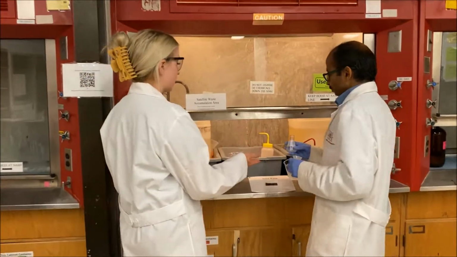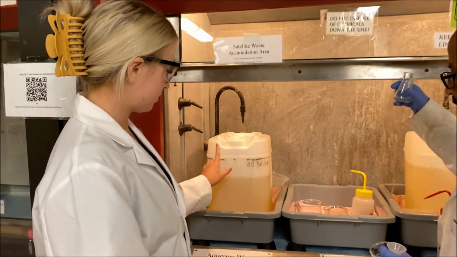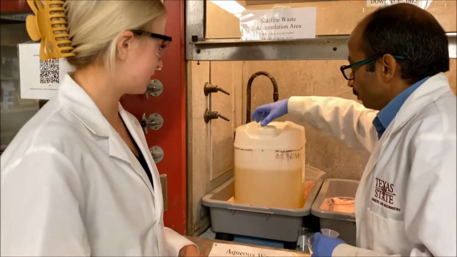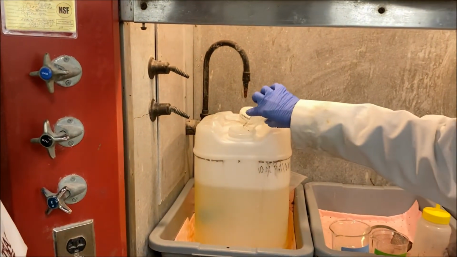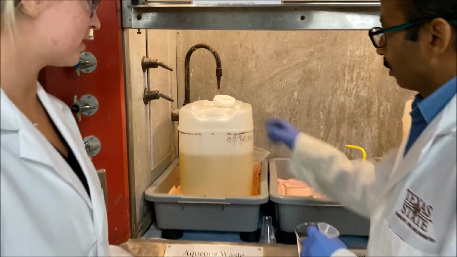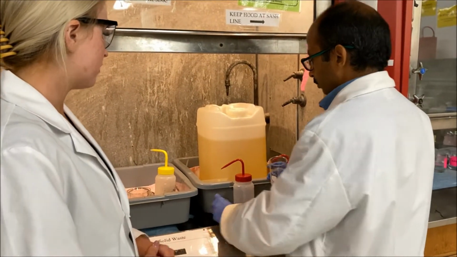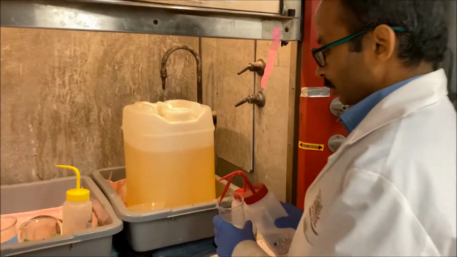What's remaining from your vacuum filtration is going to go into the aqueous waste bin, which is right here. So this will go in aqueous waste. Yes. Perfect. And then for your crystals, you need to dissolve those in acetone, and then you'll dump those into the organic waste bin.